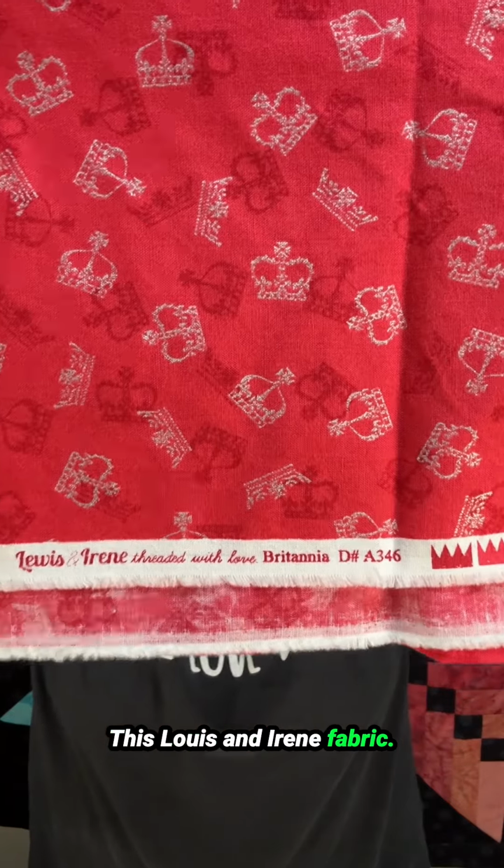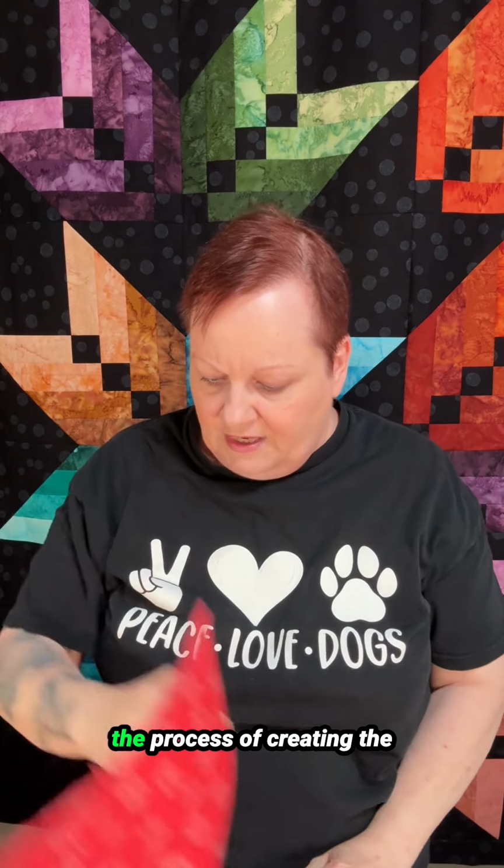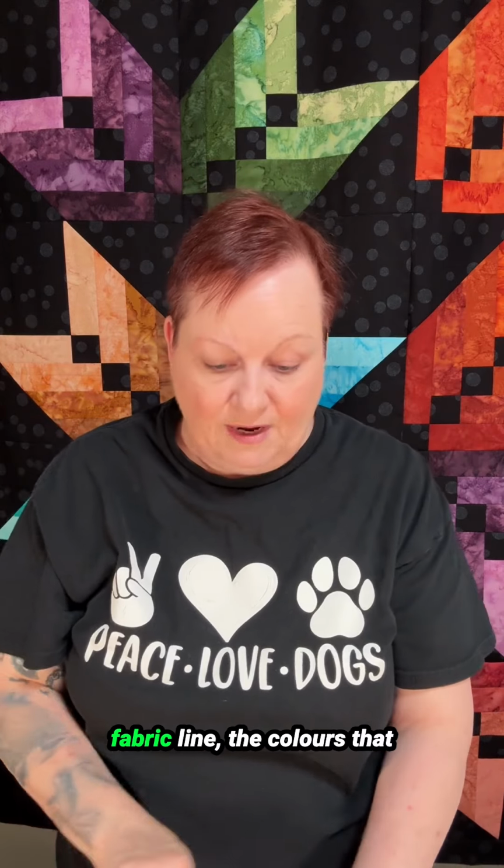I'm going to show you a couple more examples of a selvage here. This is a Juicy Juice fabric and its selvage. This is a Lewis and Irene fabric. So those are all selvages that have been created in the process of creating the fabric, and it identifies the fabric line, the colors that are in it, where the fabric was made sometimes, and more.